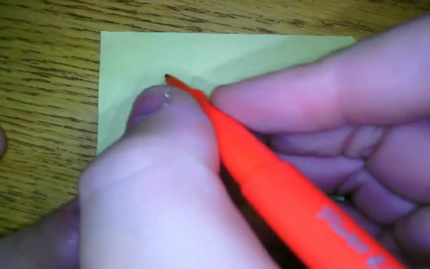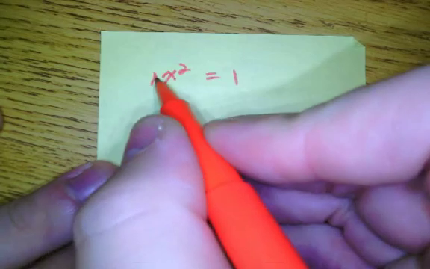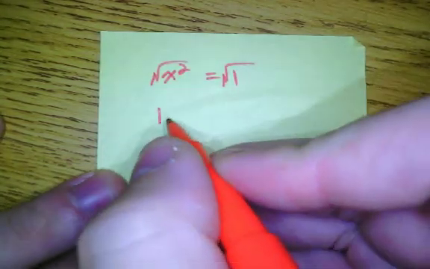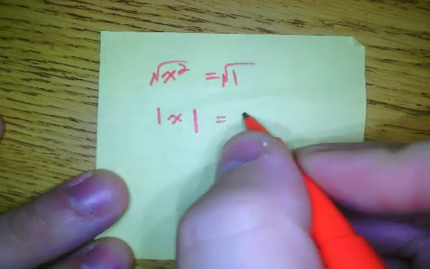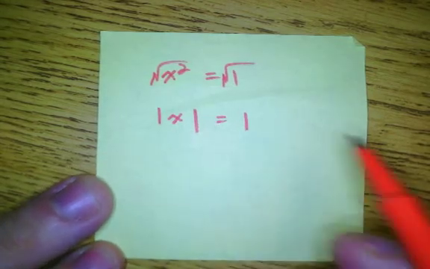Alright. So if we have x squared equals 1, okay? We good? When we take the square root of that, the definition of a square root of a squared is absolute value. Did you know that? If you square a square root or take the square root of a squared, it becomes an absolute value. So the absolute value of x is equal to 1.